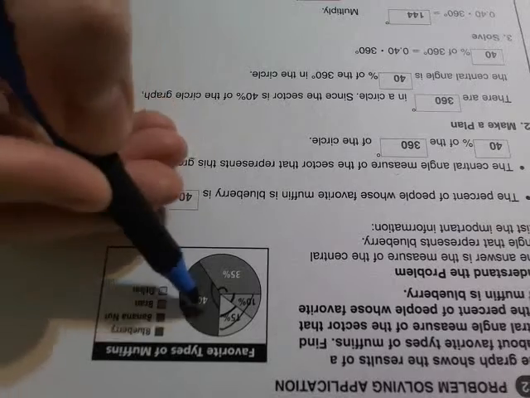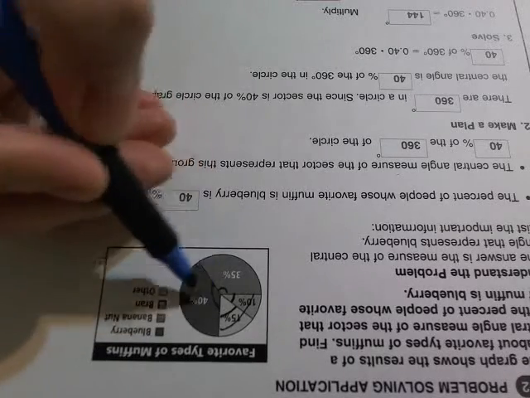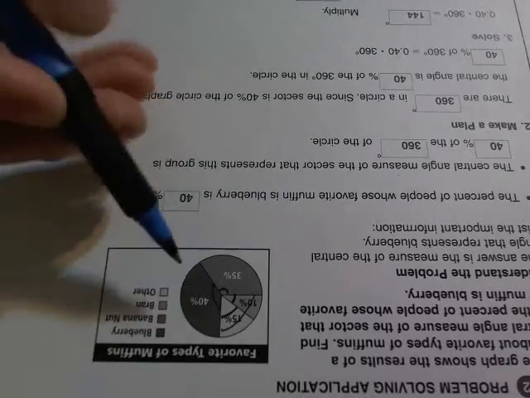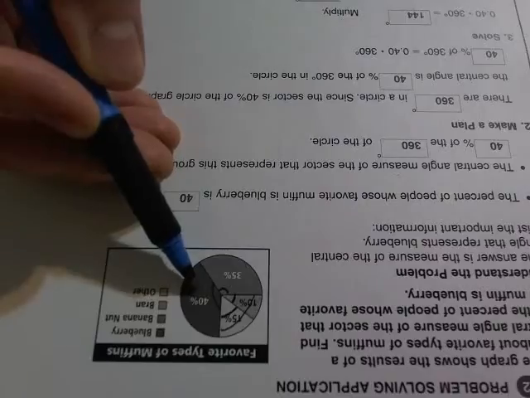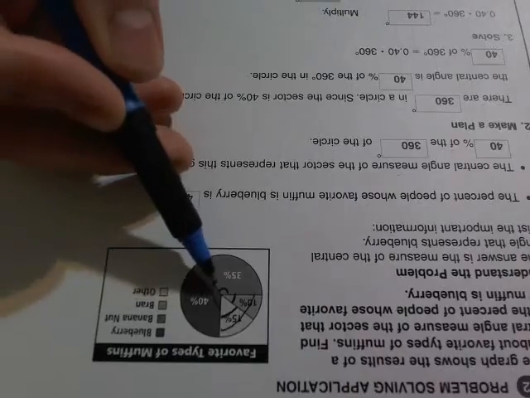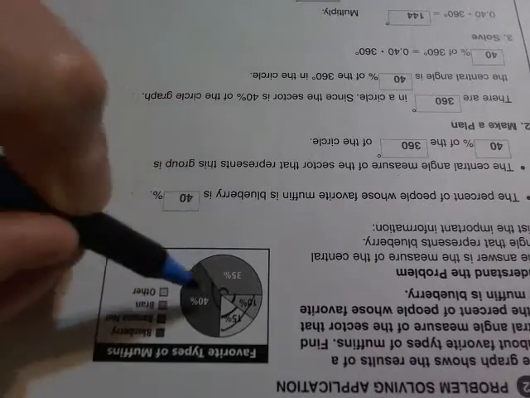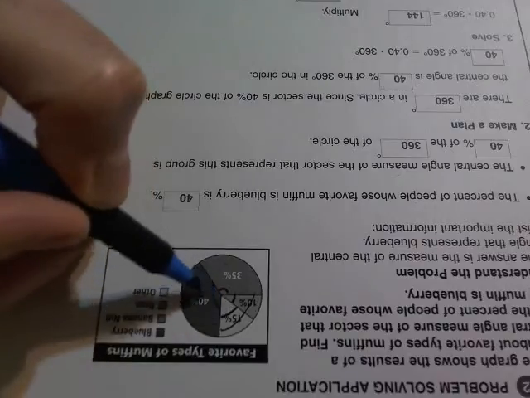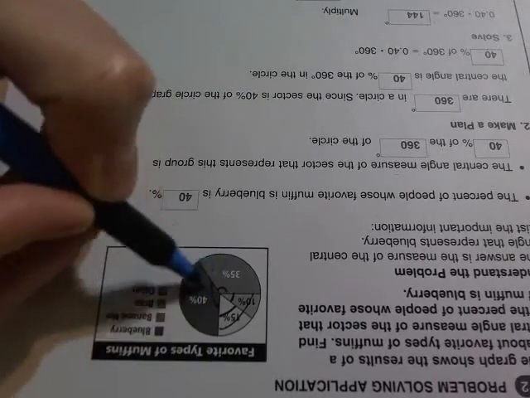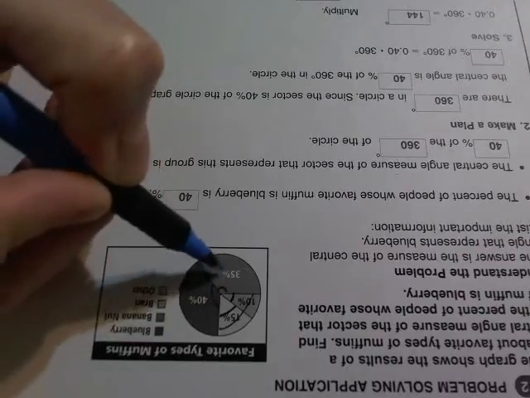Now, each one of these parts of a circle graph hits the other definition that they gave us there, called a sector. Now, what they want to know is how big, in terms of degrees, this 40% sector is that represents blueberry. Well, the way we do that is we use the fact that the angles of a circle measure 360 degrees. If I add up the angles going around this way, all of them together, they have to add up to make 360 degrees.